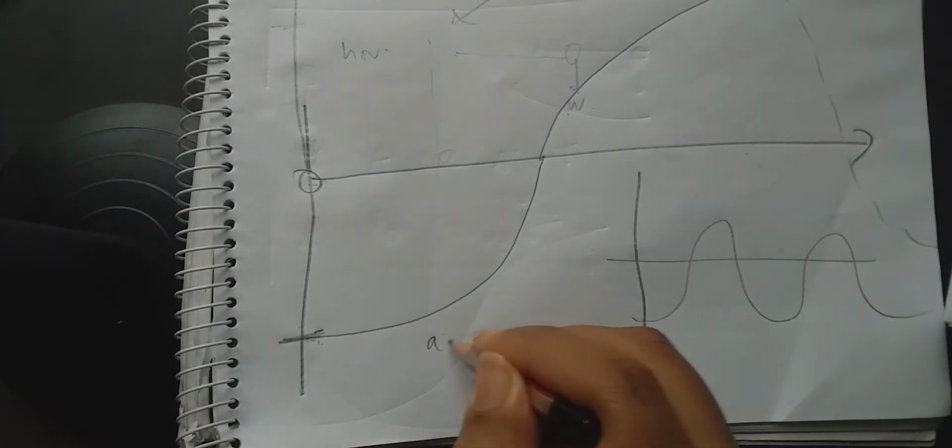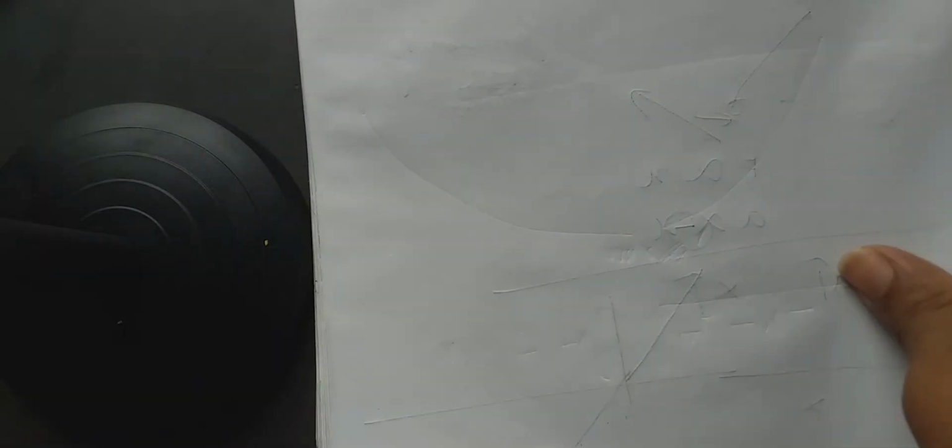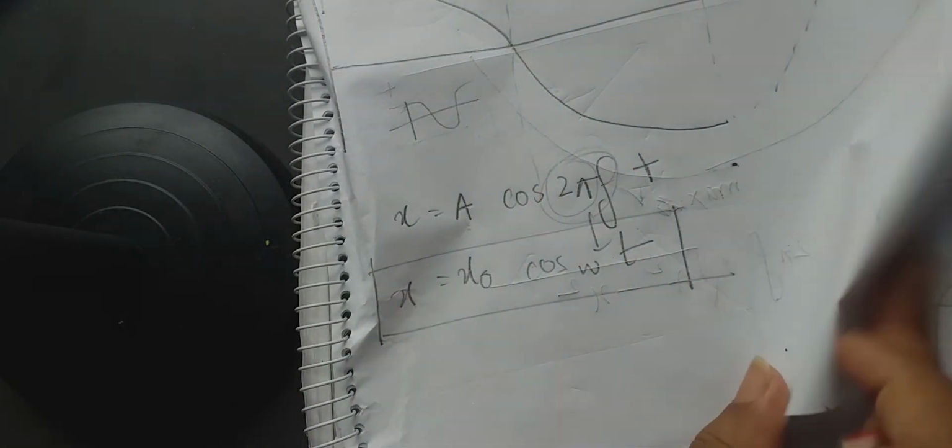So we can derive an equation that the maximum acceleration is the amplitude, same as before. You put sine or cos according to the graph you see, the amplitude and the time.